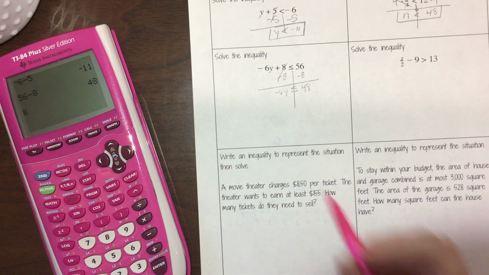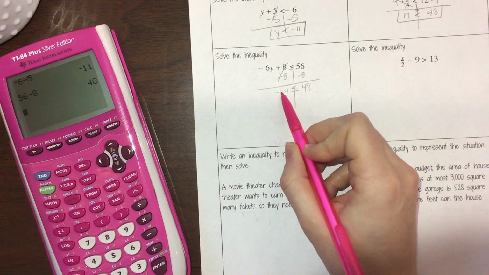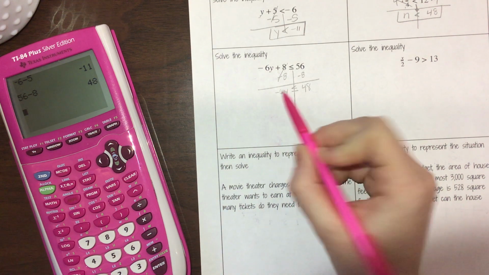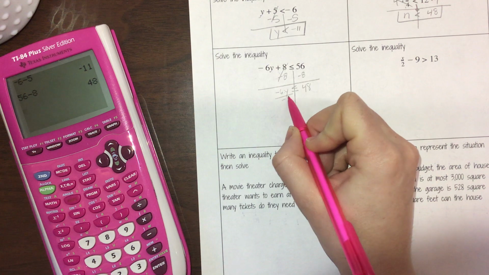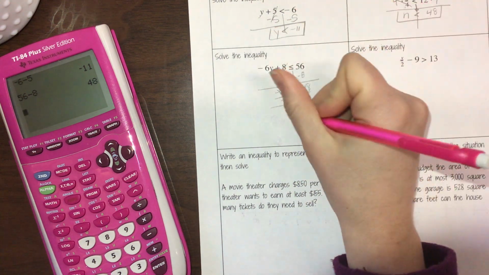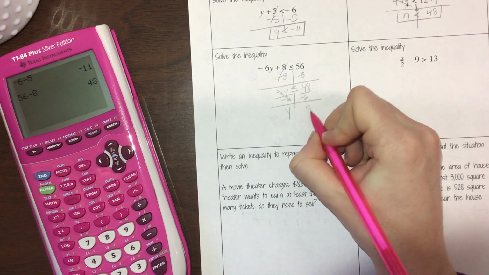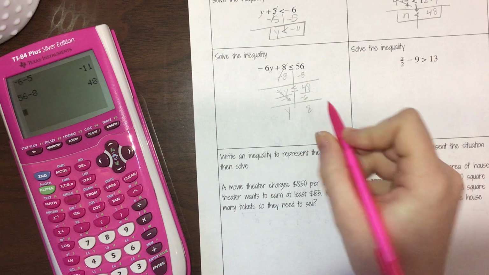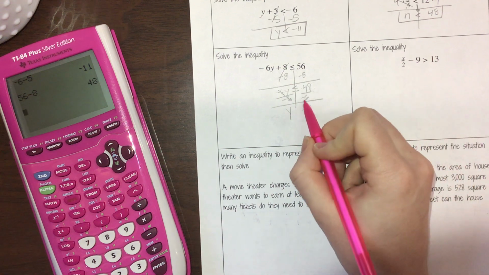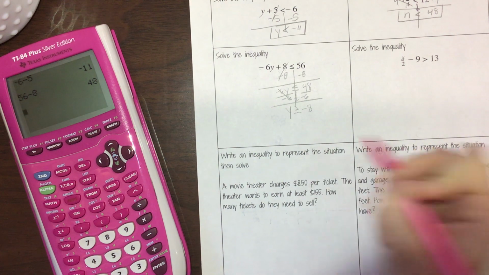Then I need to get y by itself. So I have to undo this negative 6 times y by doing the opposite, which is dividing by negative 6. 48 divided by 6 is 8. A positive divided by a negative is a negative. And since we divided by a negative, my symbol switches directions.